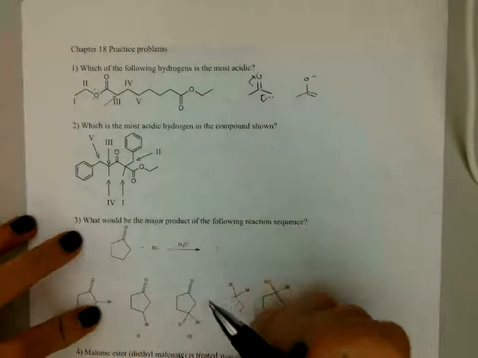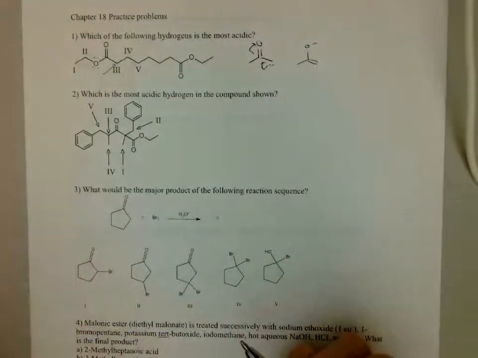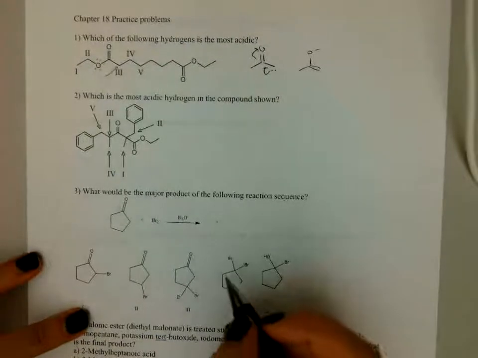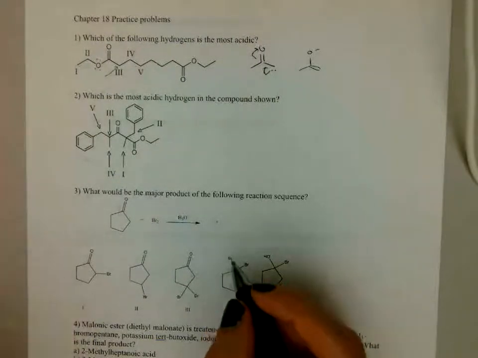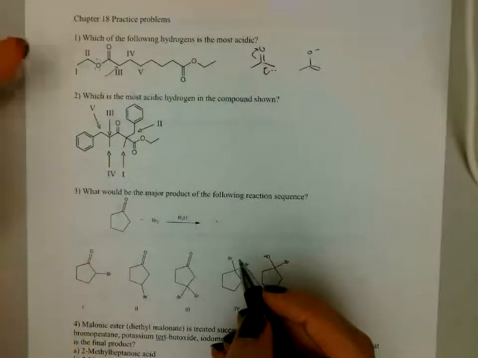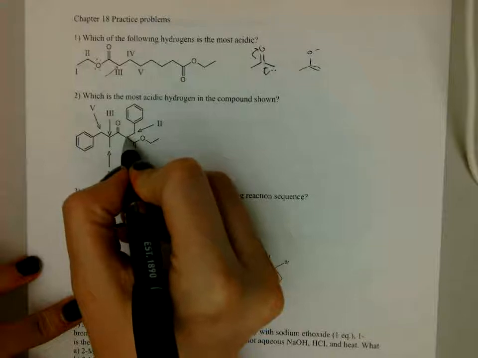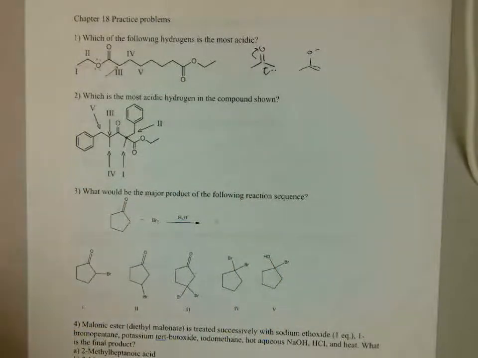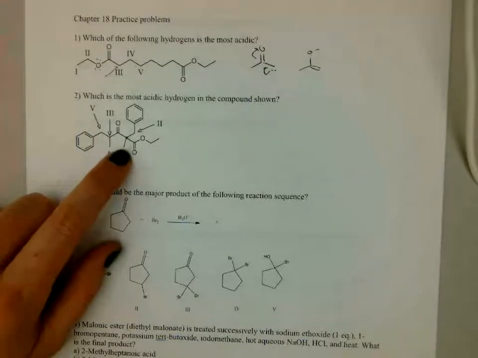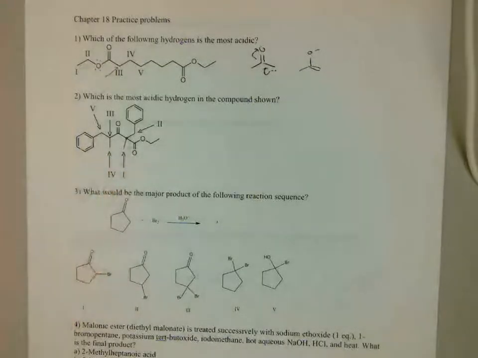Okay, so question number 2 is similar. Which is the most acidic hydrogen in the compound shown? So the most acidic hydrogen is going to be the one close to electron withdrawing groups. If it's between two electron withdrawing groups, that's even better. So my instinct would be to look right here. Well, there's already 4 bonds to that carbon, and none of them are hydrogen. So you can't abstract a hydrogen from there. If maybe this methyl group wasn't there and that was a hydrogen instead, that would be a very acidic hydrogen. But instead, we have to look somewhere else.